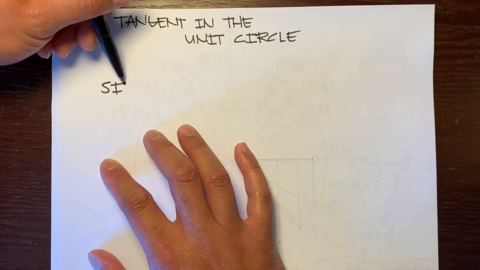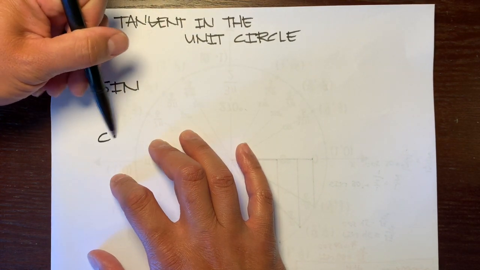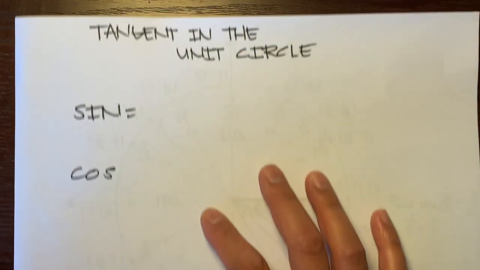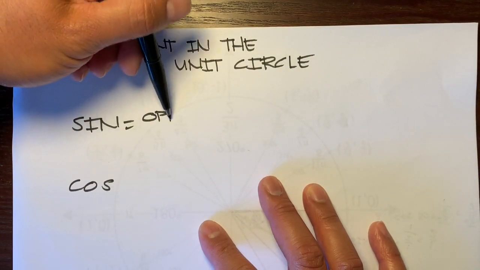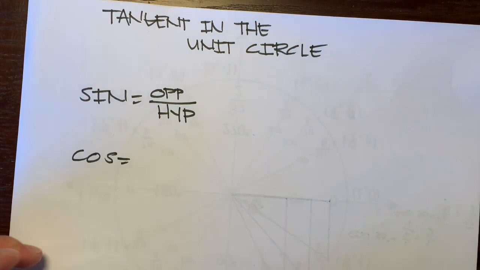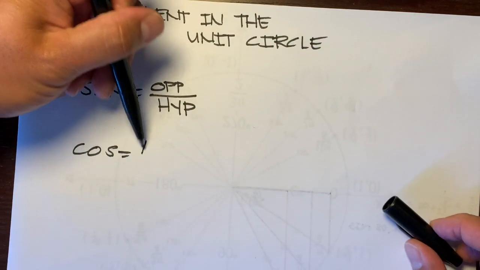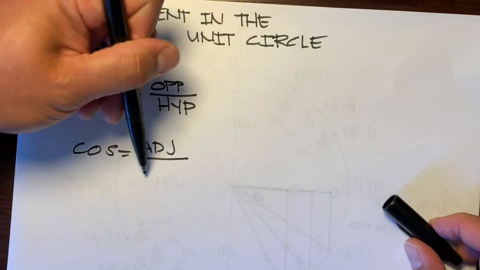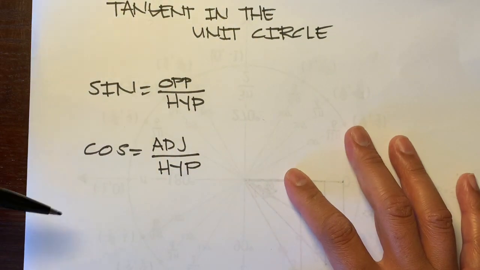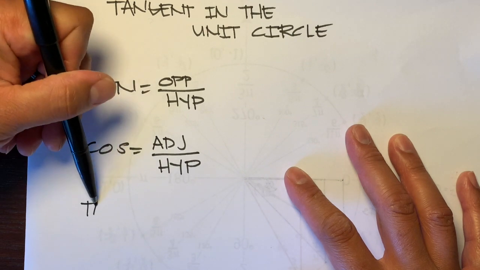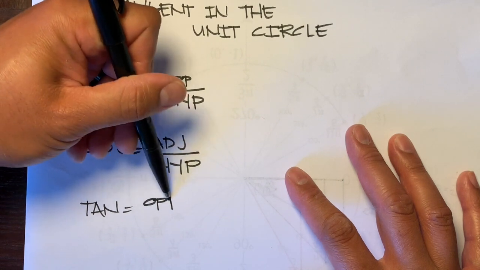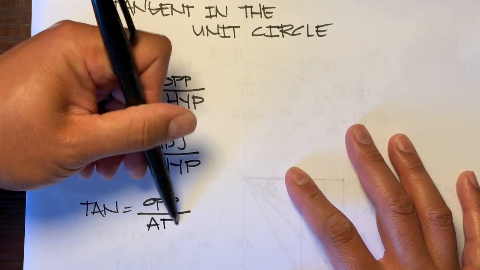First one is sine and cosine. So sine is opposite over hypotenuse. Cosine is the adjacent over the hypotenuse, the adjacent side over the hypotenuse. And tangent is toa. So tangent is equal to the opposite over the adjacent.